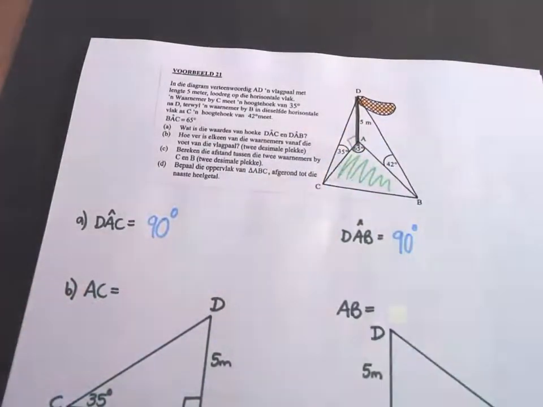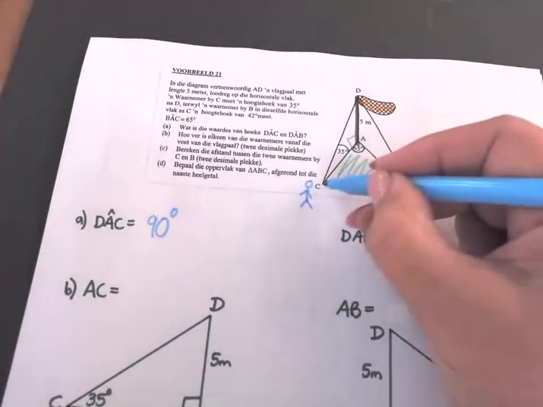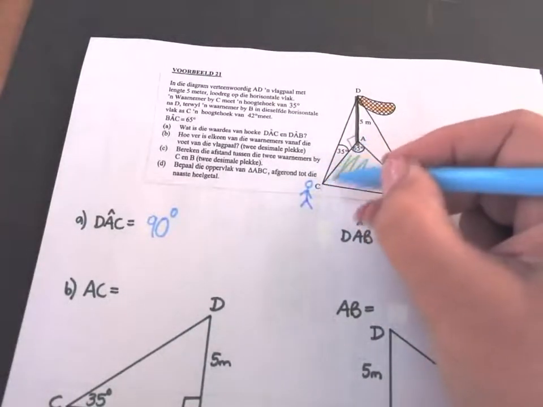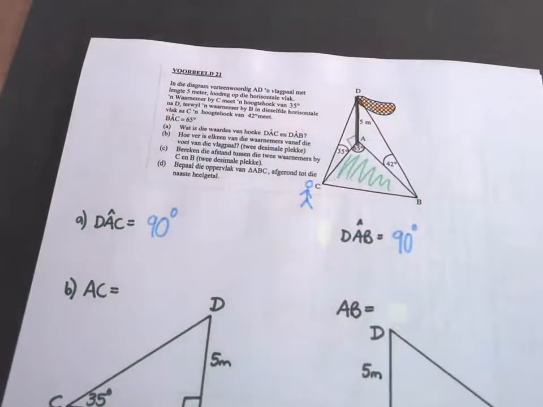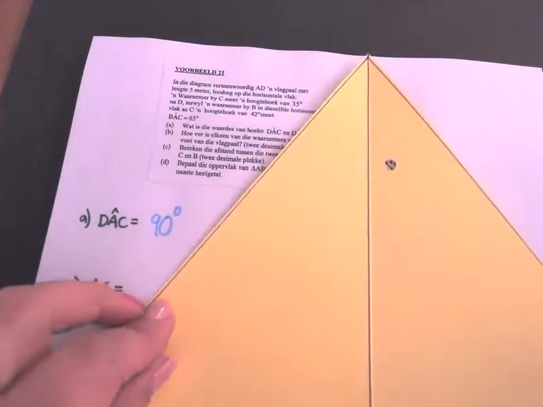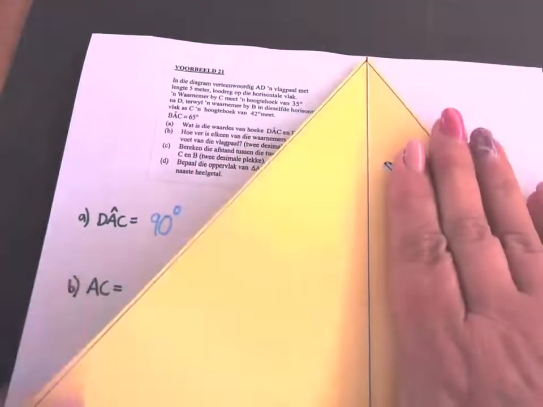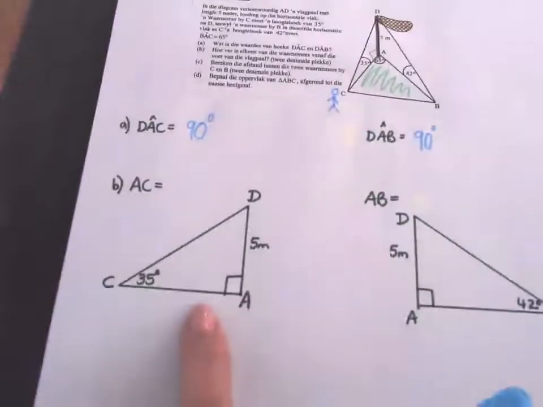Okay. Now, they want to know what is the length of AC. That means if there is a small little man standing there, what is the distance between the flagpole and the man? Now what I did is, if that is the flagpole, and I put it flat, I drew this triangle here.